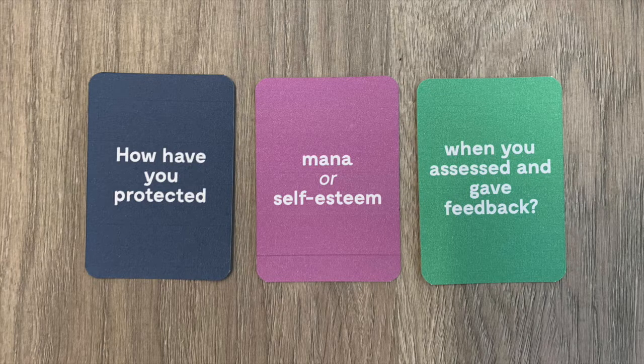So just as a quick thought exercise, let's have a look at one of these potential questions. Again, this works better if you do it yourself in the real world, perhaps with a colleague or one of your managers. Here's the question. How have you protected mana or self-esteem when you assessed or gave feedback? Now, if you have a story about this, if you can tell a real story or give us your specific examples or narratives about how you protected the mana of your specific learners, these are real people in the real world, when assessing, then you've already got the kind of evidence that we're looking for.